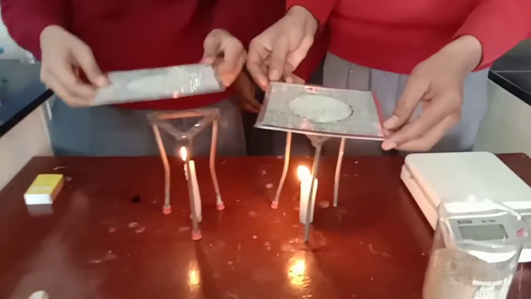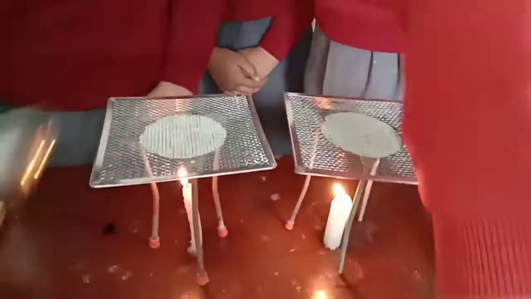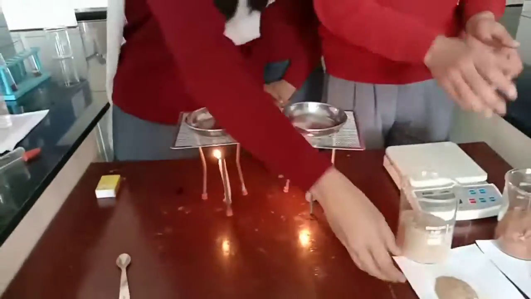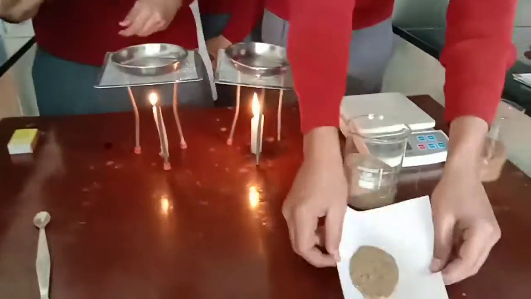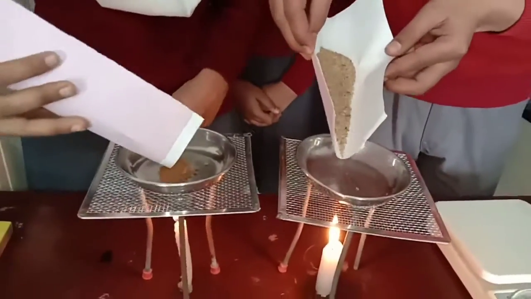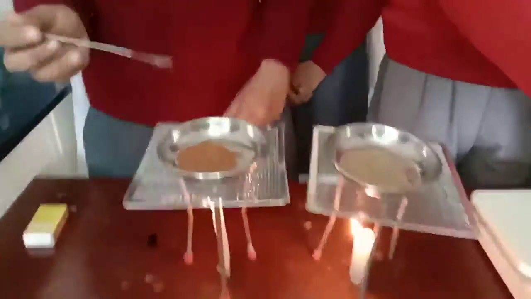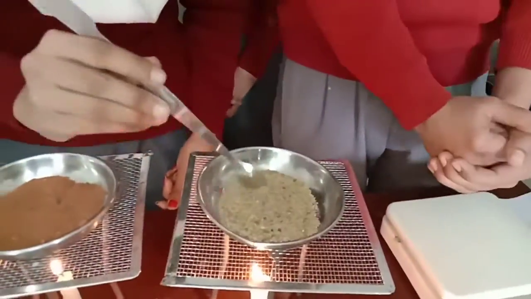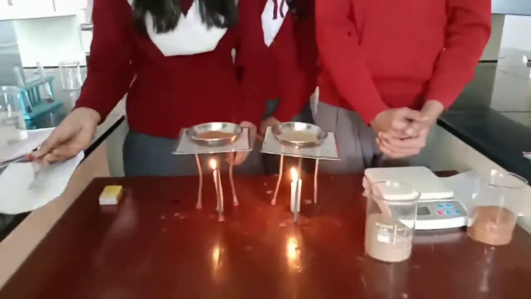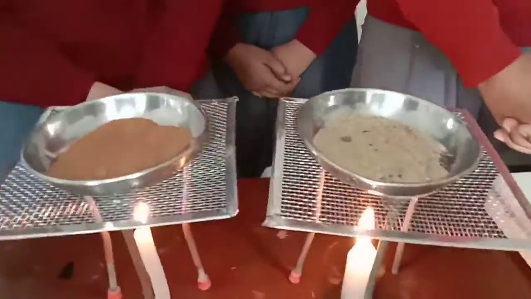We'll prepare a setup like this with the help of burner, tripod stand and wire gauze. We'll put the container over the burner. We'll take our measured 25 grams of soil sample over the container and then we'll heat it gently.